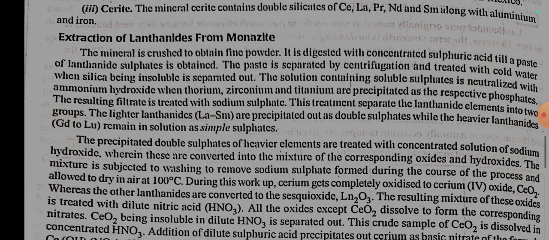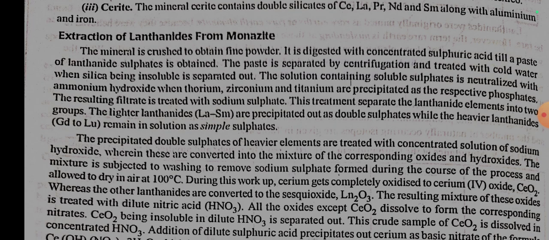Extraction of lanthanides from monazite. The mineral is crushed to obtain a fine powder. It is digested with concentrated sulfuric acid till a paste of lanthanide sulfate is obtained. The paste is separated by centrifugation and treated with cold water. Silica, being insoluble, is separated out, and the solution containing soluble sulfates is neutralized with ammonium hydroxide.